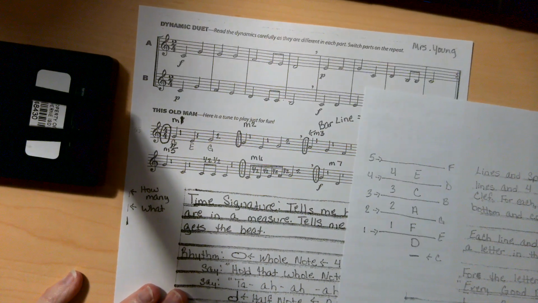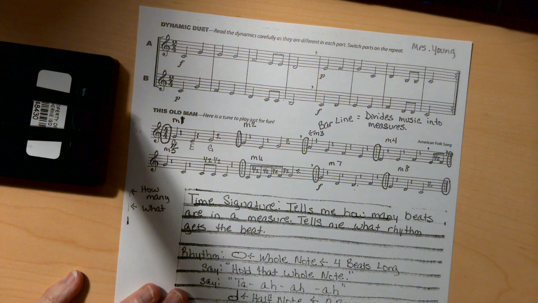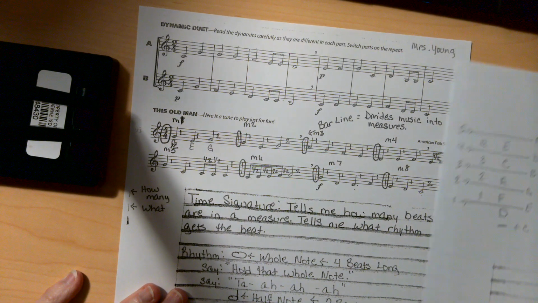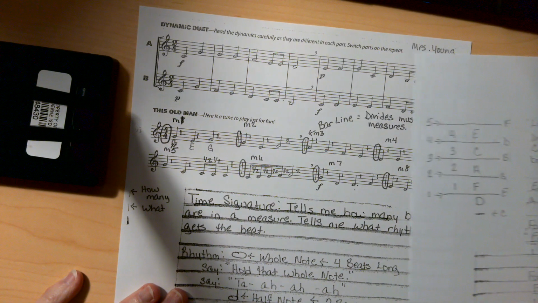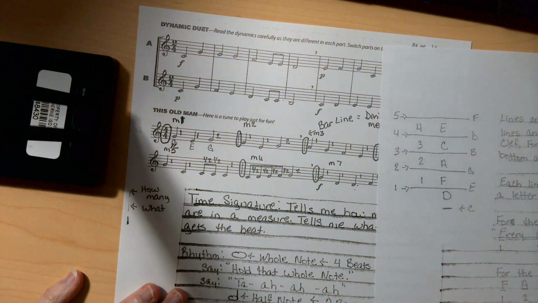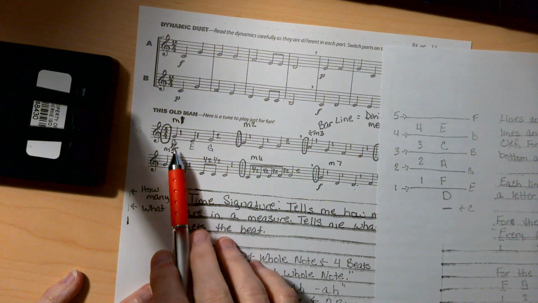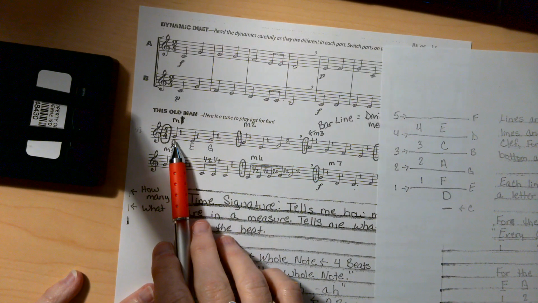And we are going to analyze the letters that these circles are on. I'm going to keep this right here and I will move it as needed. Okay, so my first circle, is it on a line or a space? It's on a line. What line number is it on?